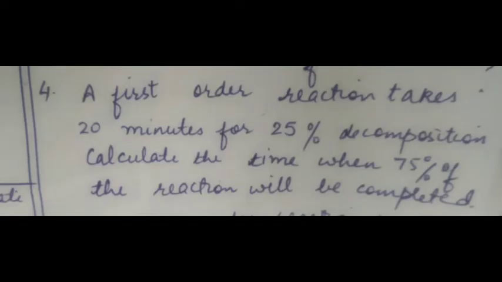A first order reaction takes 20 minutes for 25% decomposition. Calculate the time when 75% of the reaction will be completed.